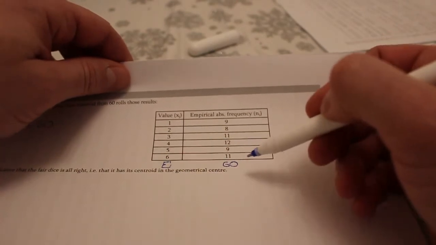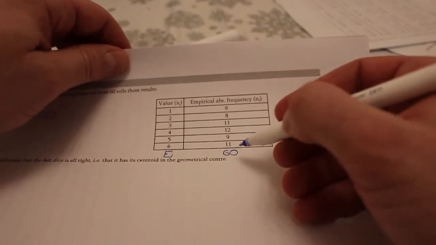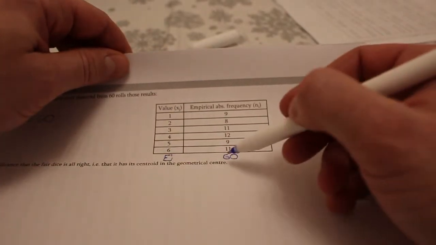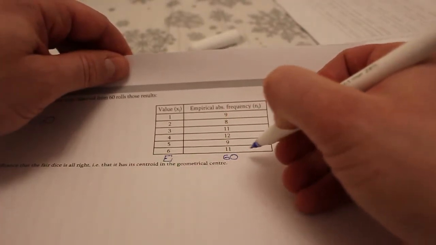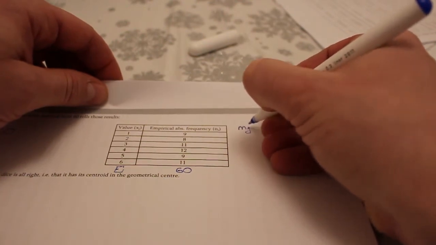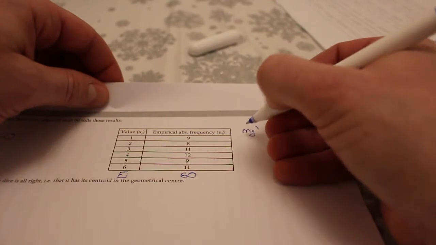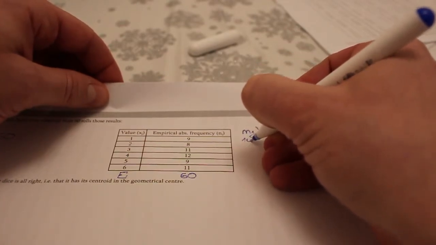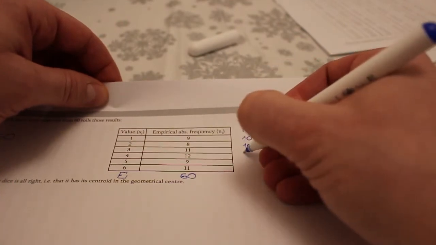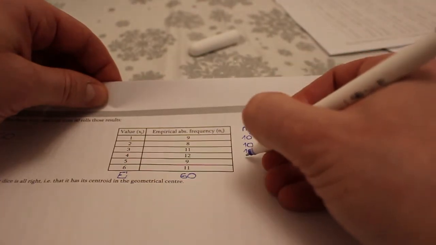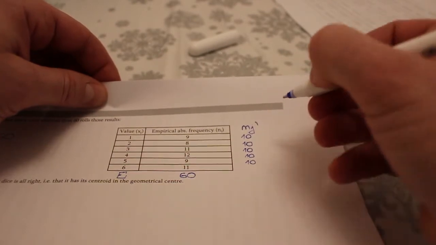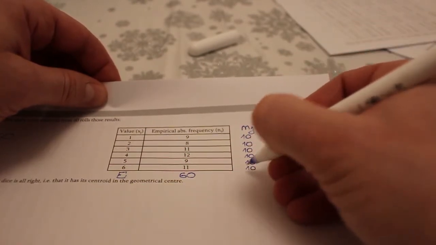But if this dice is all right, you know that you have the same probability for each value on this dice, and because we repeated the rolling 60 times, I can expect nj with stripe, for example, that I will see 10 times value 1, 10 times value 2, 10 times value 3, 10 times value 4, 10 times value 5, and 10 times value 6.